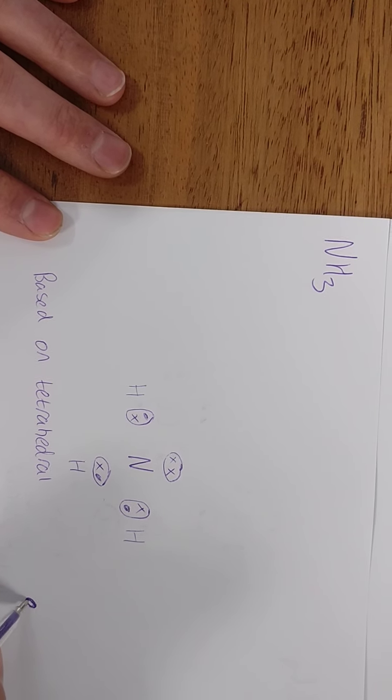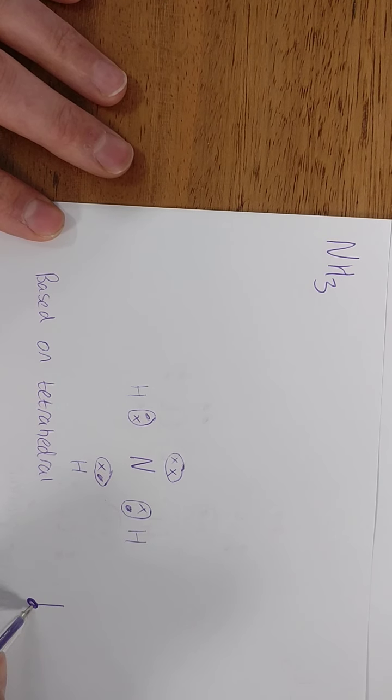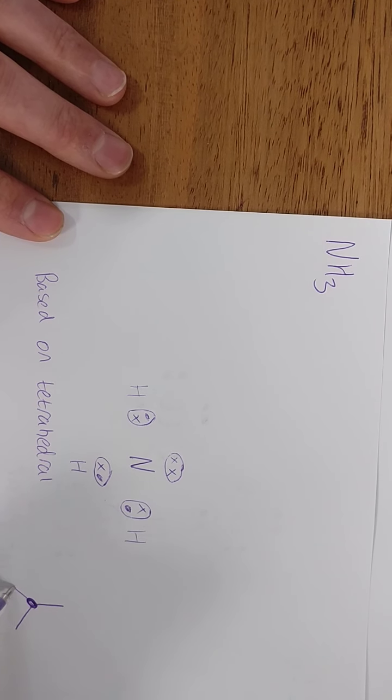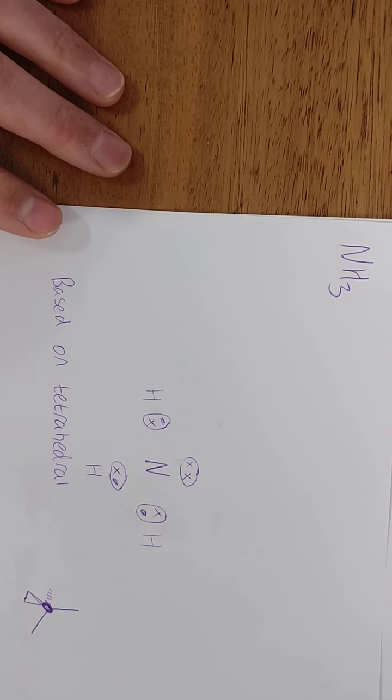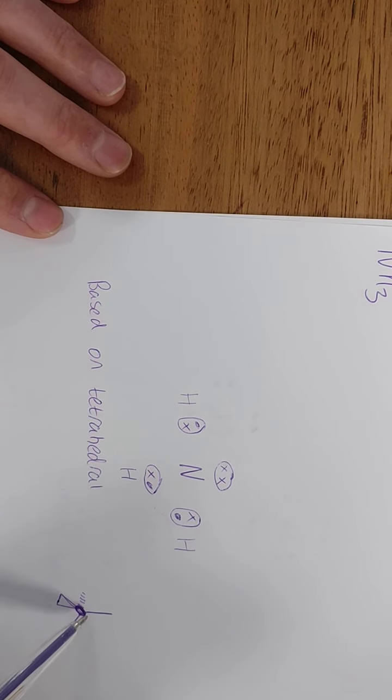Tetrahedral would see 1 atom in the centre with areas of electron density above, out to the side, pointing down and coming towards us, and pointing down and going away from us. So this is our tetrahedral shape here, and this is the basis of the shape that we find for ammonia. However, one of the areas of electron density here is a lone pair.